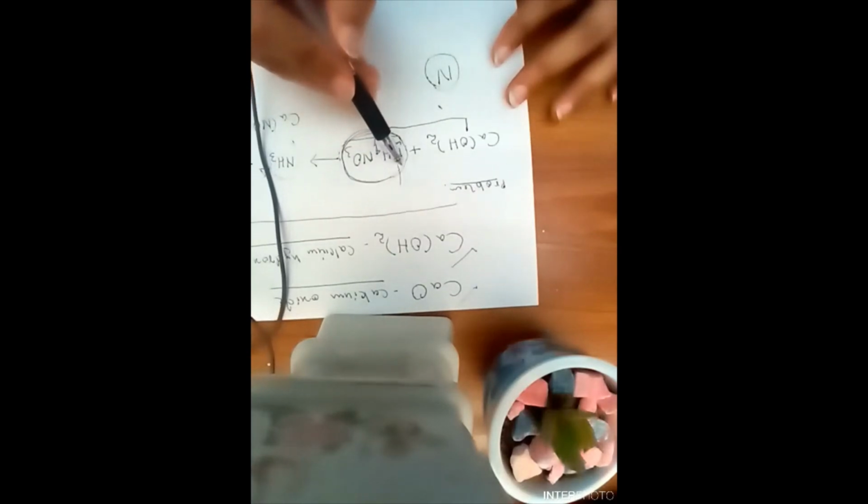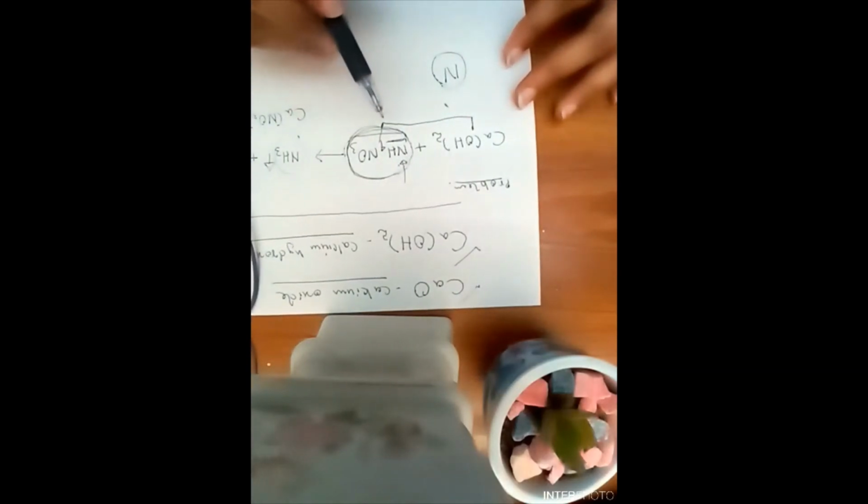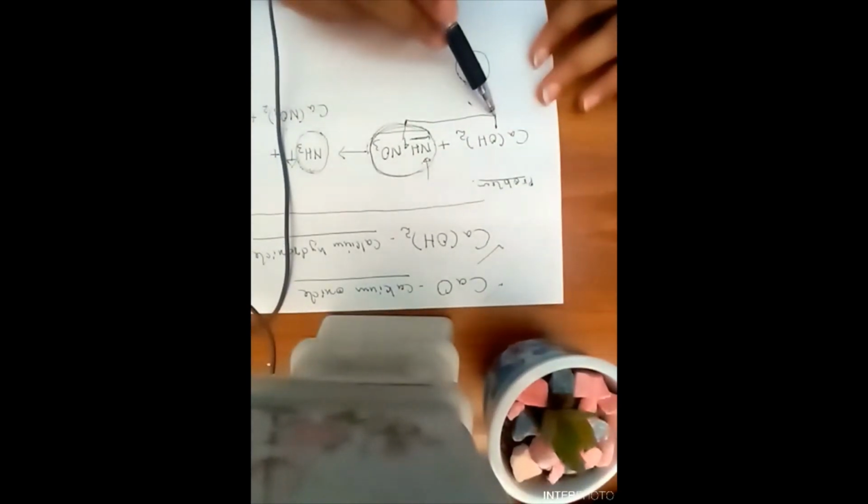So this nitrogen, which was supposed to be utilized by plant, escaped in the atmosphere due to its reaction with lime or calcium hydroxide, which was added to maintain the pH. So due to formation of ammonia gas, the fertilizer got wasted, and this is the reason behind a poor harvest.